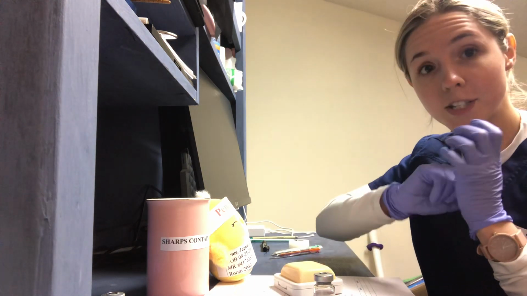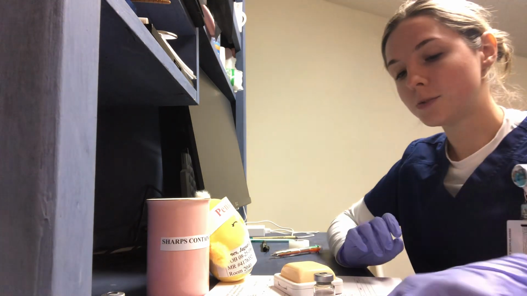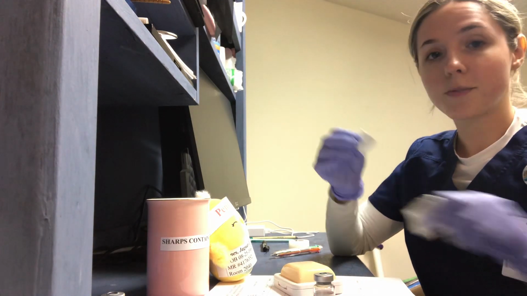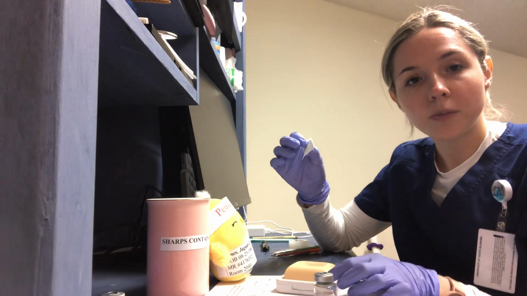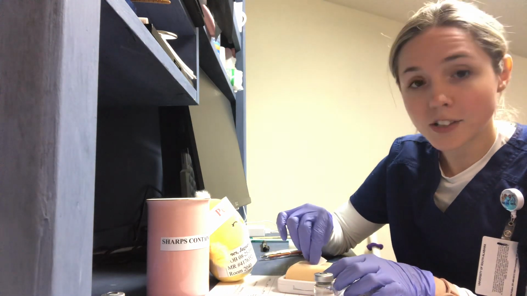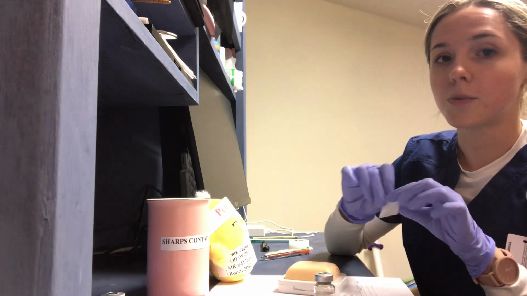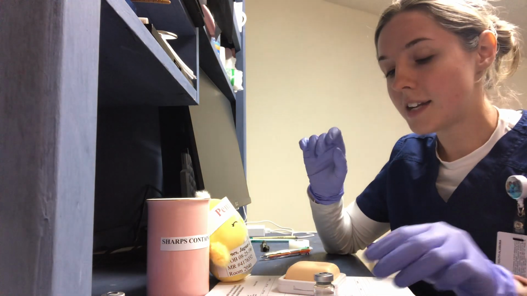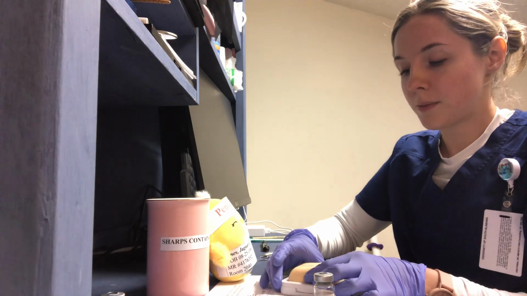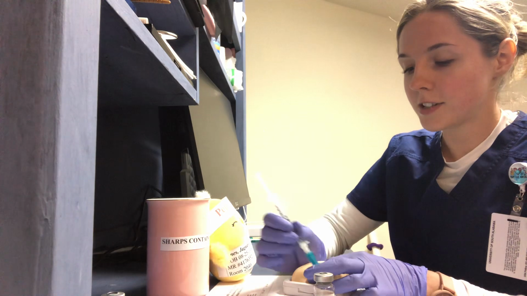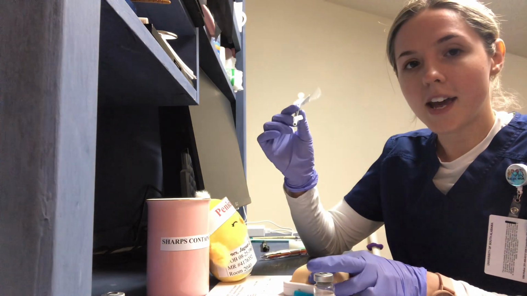So for this, we are going to want to clean our patient. And to properly clean, we want to start in the center, move in a circular motion outwards, not going over the same spot twice, don't want to contaminate. And then we are going to pinch.